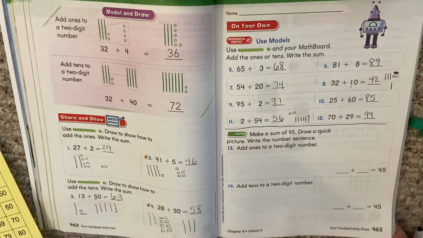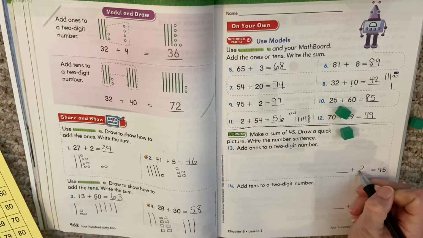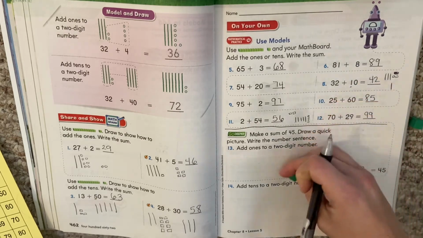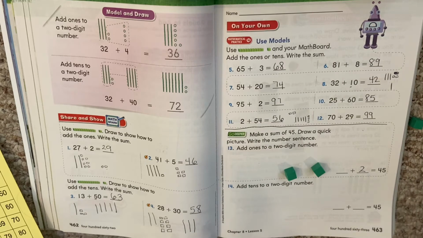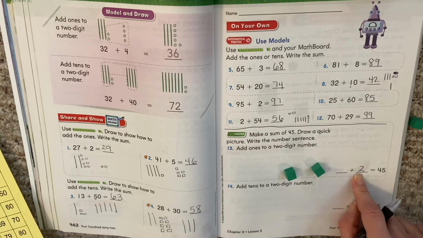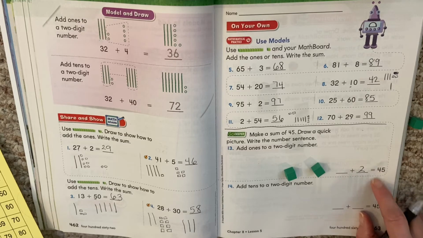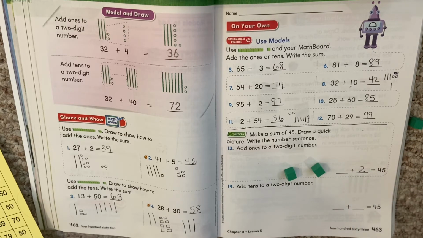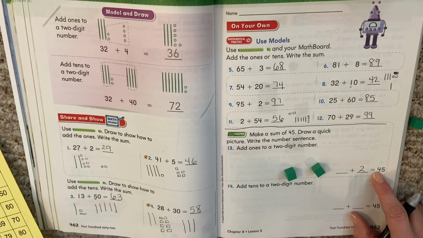So let's think about what we need. Well, what if I just want to add 2 ones? We need to think, how many would we start with if we were going to add 2 ones to it? Well, how many tens do we need in the number 45? How many tens does there need to be? There needs to be 4 tens, doesn't there?